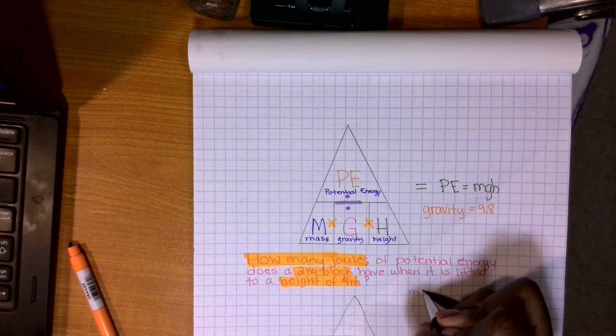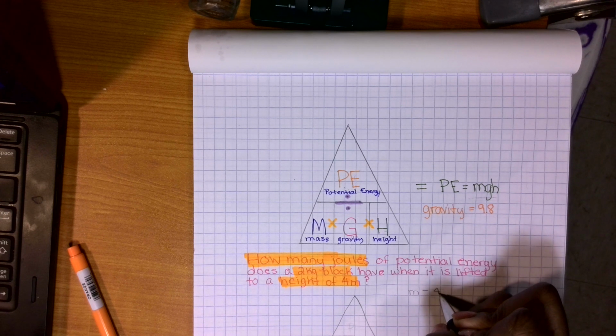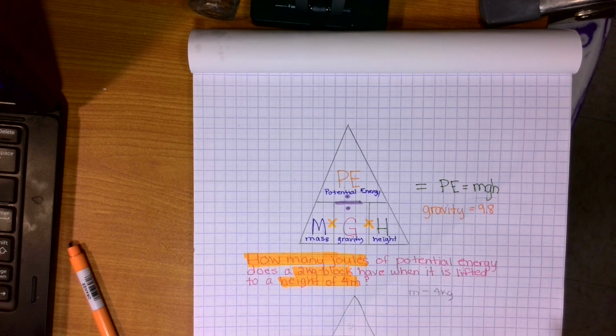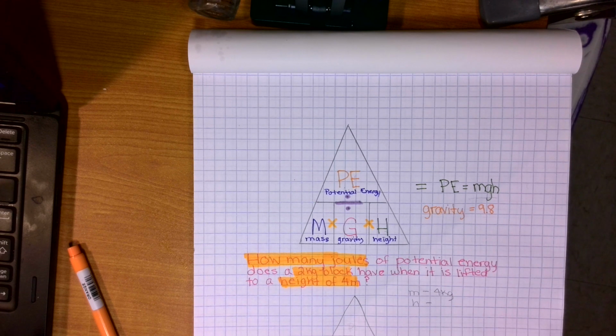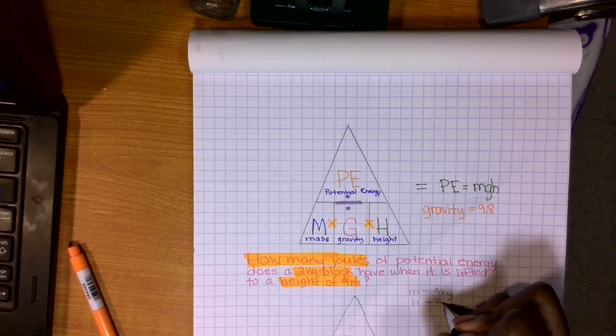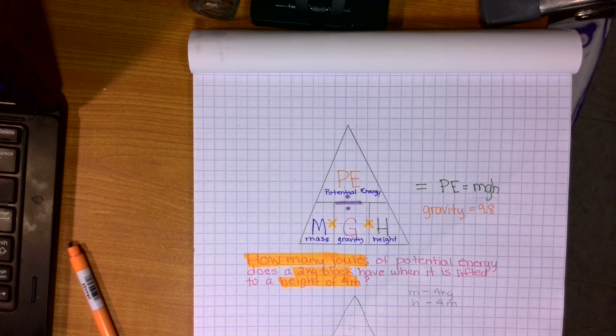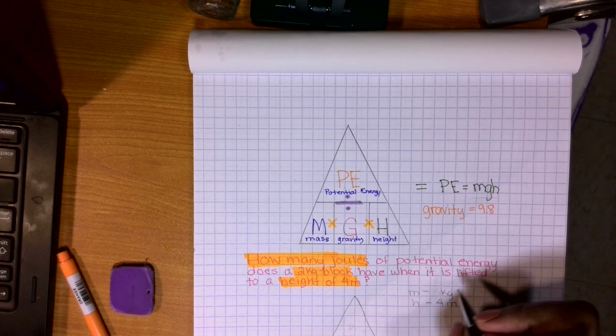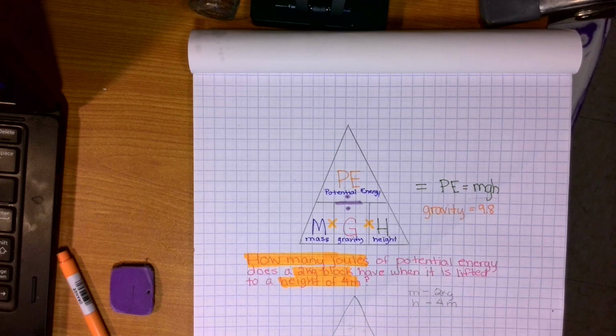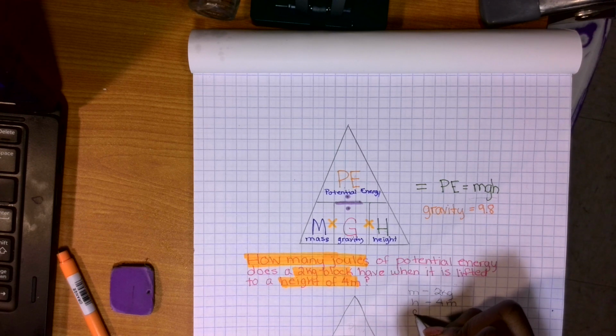mass, and that's 4 kilograms. Our height is given, and that is 4 meters. And we know, was that four? I'm sorry, it's 2 kilograms. My eyes are bad. 2 kilograms. Okay. And then we also know that gravity is always 9.8. So that's another given. So these are our givens.